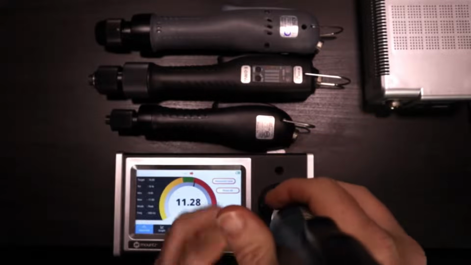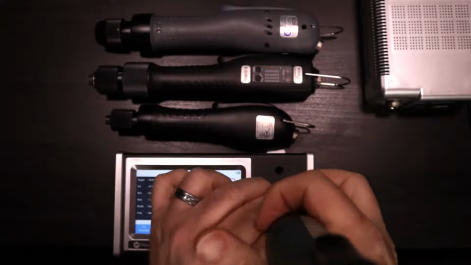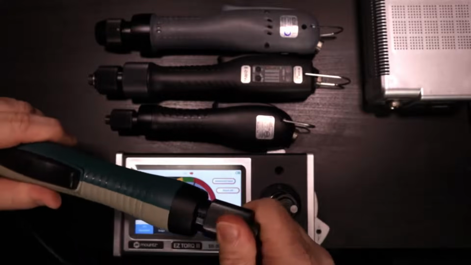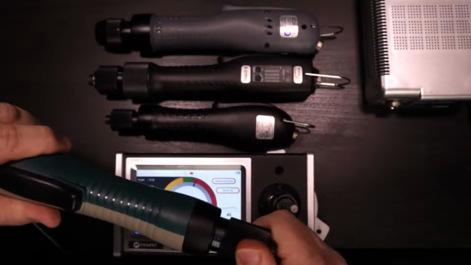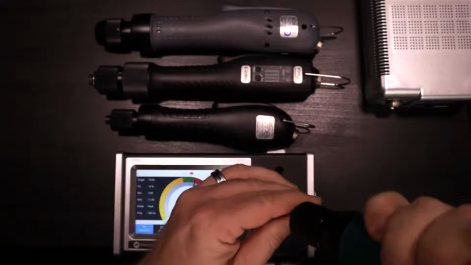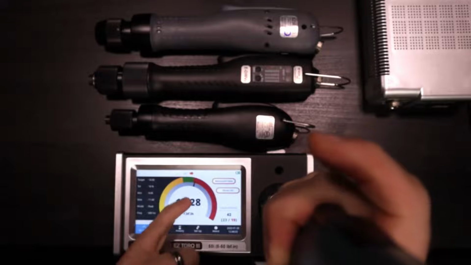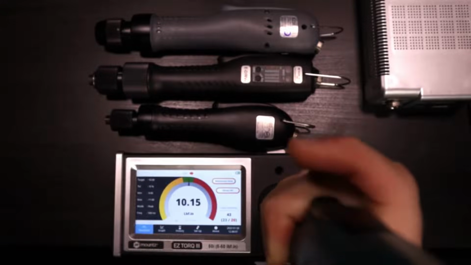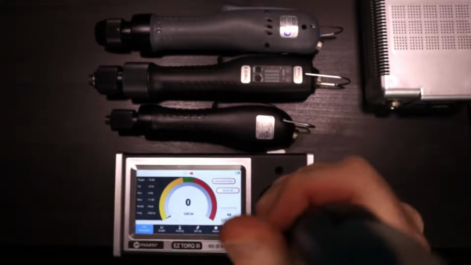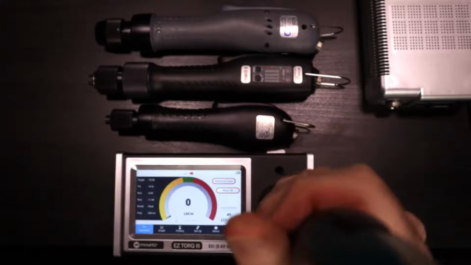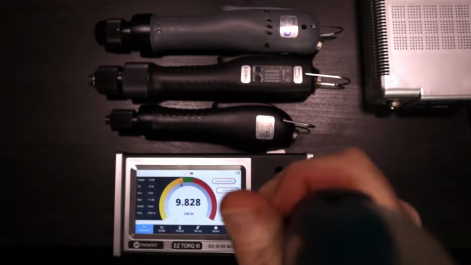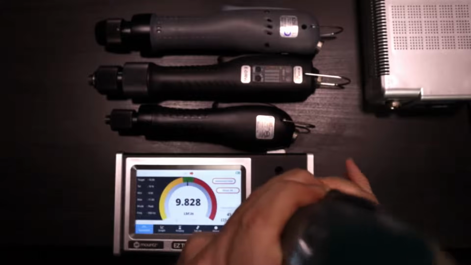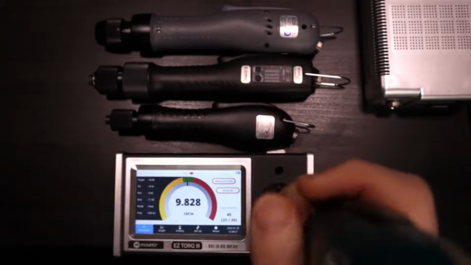So around 10 or so, 11 inch-pounds. So let's go ahead and turn this tool down. Okay, so we did not turn it down that much, so let's go ahead and do that here. I'll leave the tool on the analyzer.